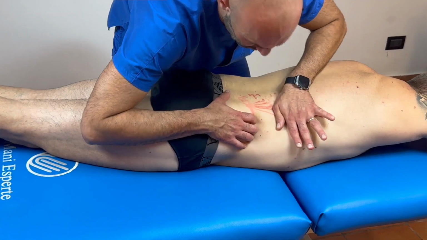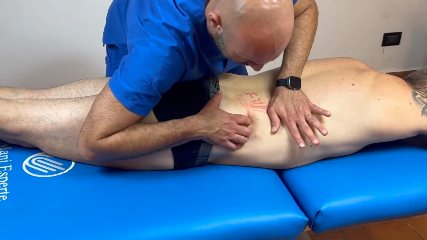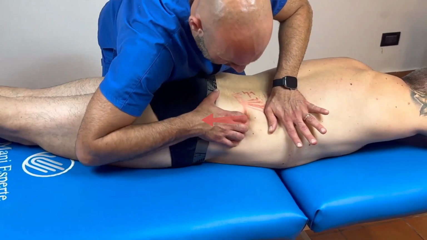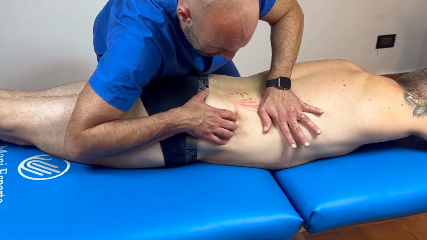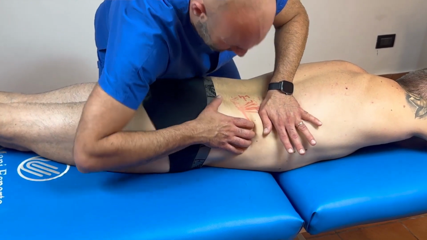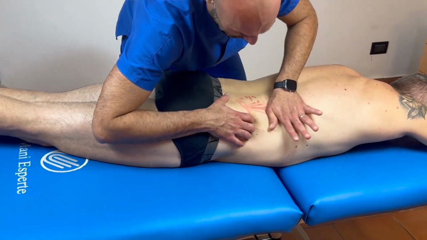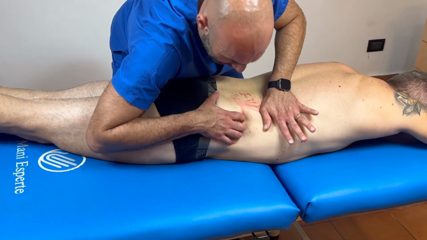We can also utilize this technique, grabbing the iliac crest with our right hand. We position ourselves with the left hand on the 12th rib and use our body movement to execute the same technique, but using a different hold.